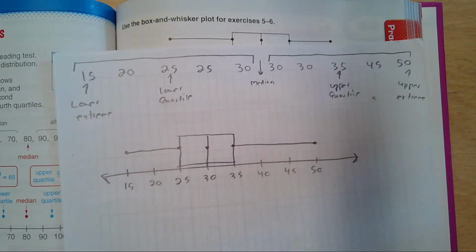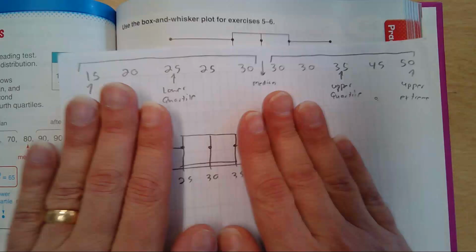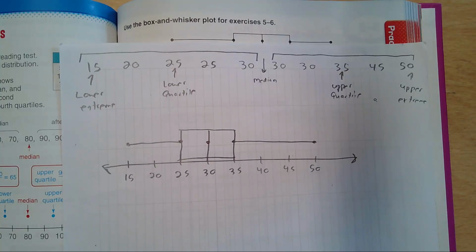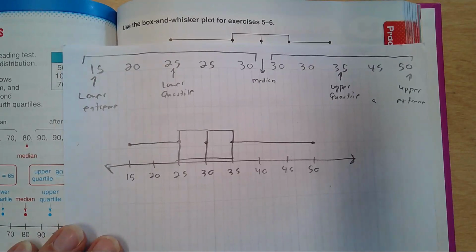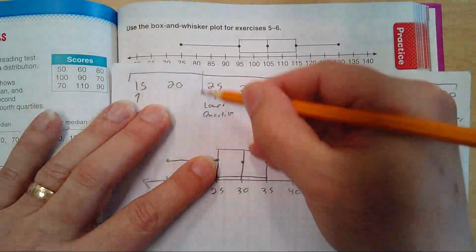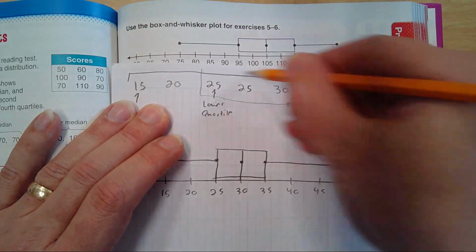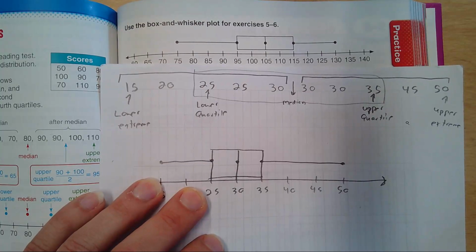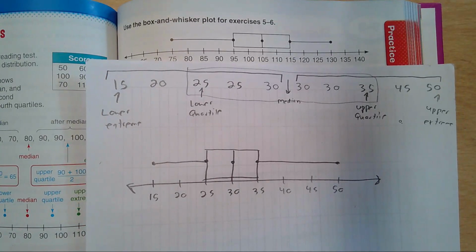So what could I conclude if I was just looking at this? The bulk of the data is clustered between 25 and 35. The smaller the box or the whisker, the more data there is in that spot. The longer it goes, the less data is between those points. So between my 25 and 35, that's 6 of my 10 scores. That's more than half the data contained inside the boxes, meaning the majority of my data is in there because the boxes are small.